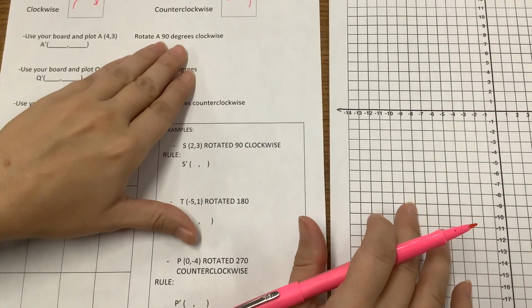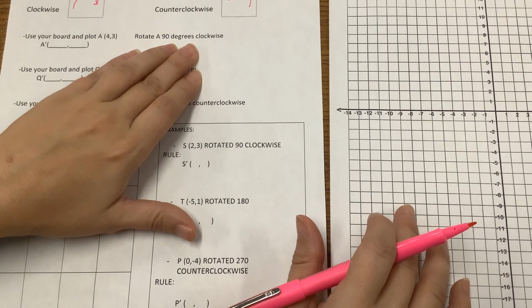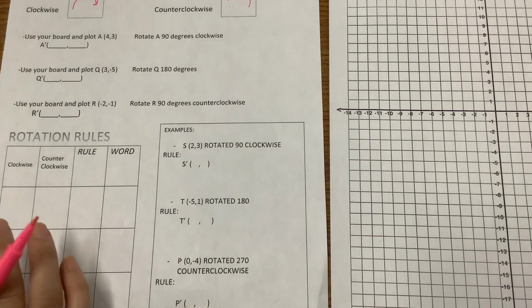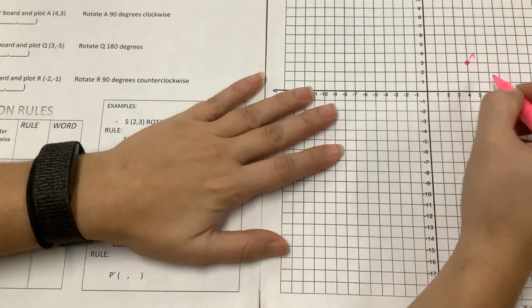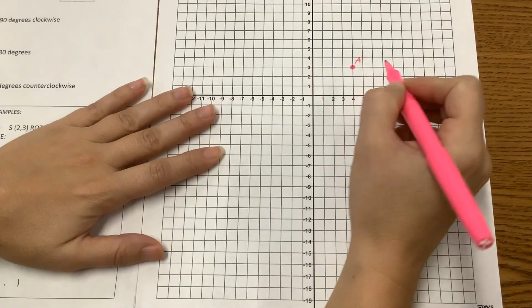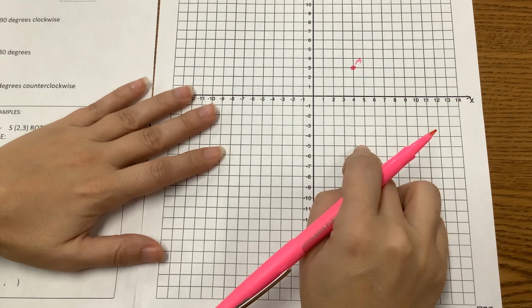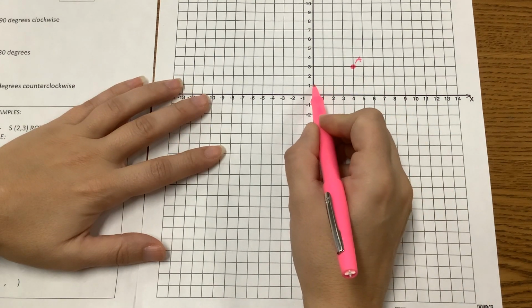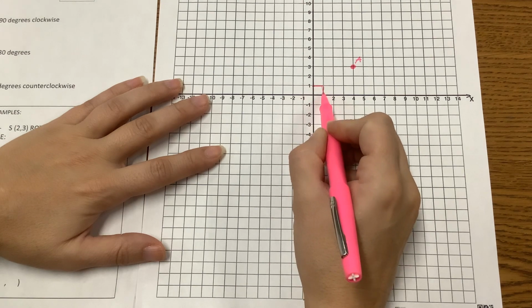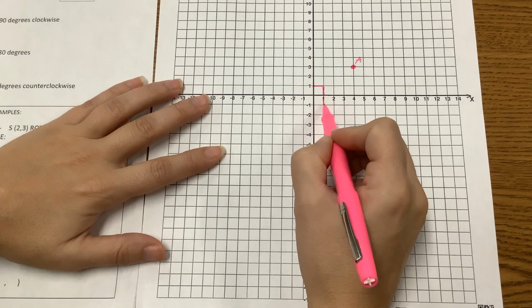Now, this says to rotate A 90 degrees clockwise. Now, if you're rotating something 90 degrees clockwise, we are going to rotate it to the right, okay, and it's going to land in this other quadrant, okay, but the entire thing is rotating. And if you think about this, this is 90 degrees, this little corner here. So if you turn it a full corner, it's going to be pointing upside down right here.